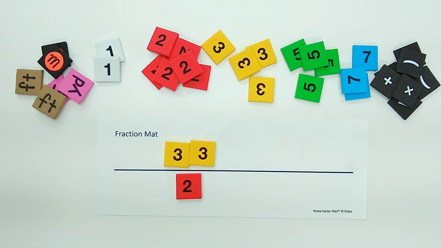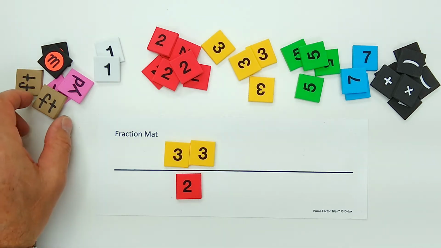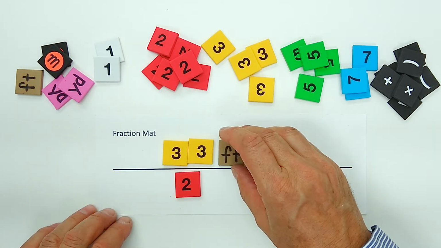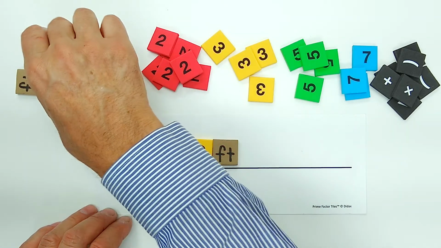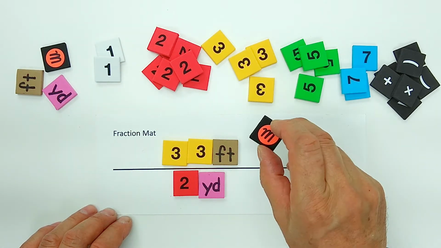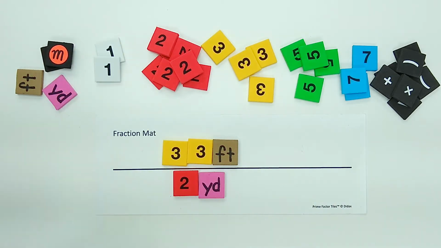In order to include my units, feet and yards, I can make my own little tiles out of craft foam, feet and yards, or I could put stickers on the back of my prime factor tiles. To simplify this ratio, we need to make like units.